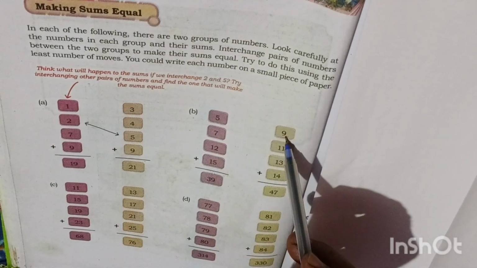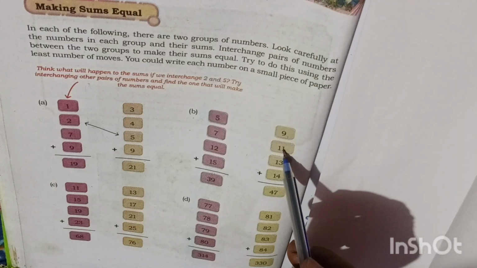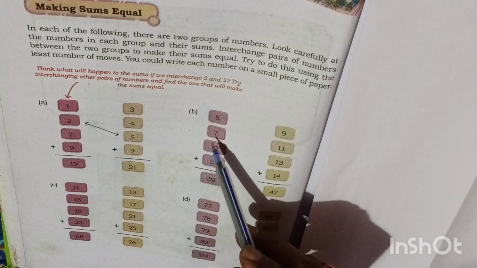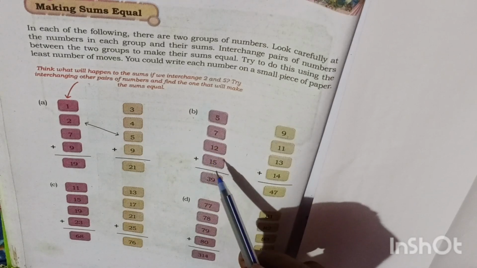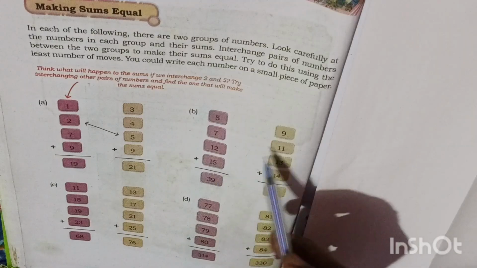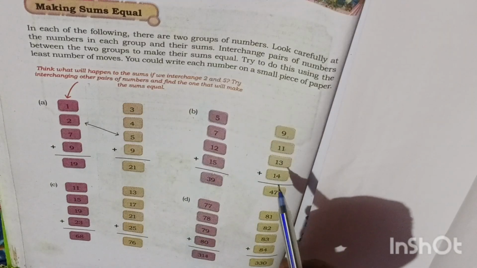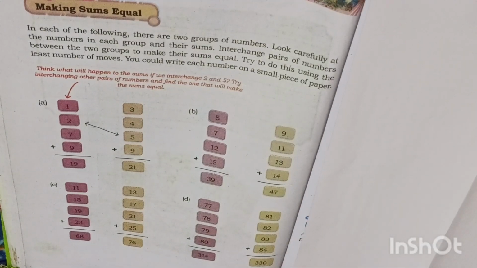One is 5 and 9, other is 11 and 7, the difference is 4, and third is 15 and 11. In three ways you can interchange the numbers. But your question is the least number of moves. You have to take the least number of moves, that is 1.